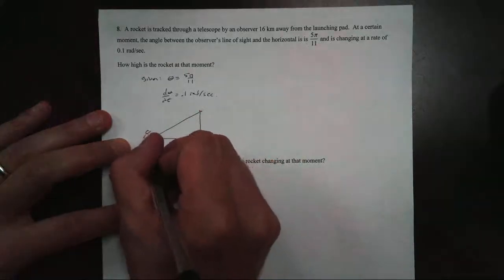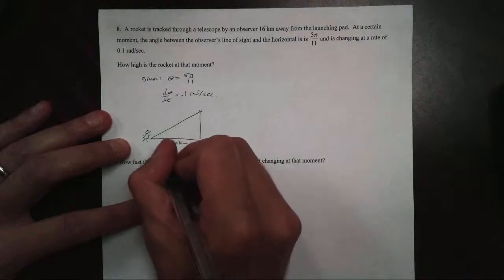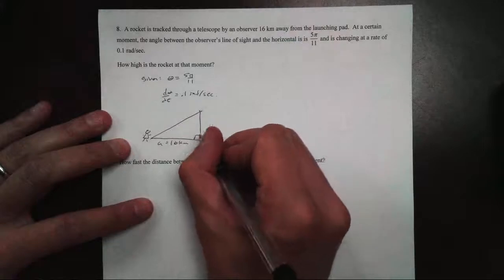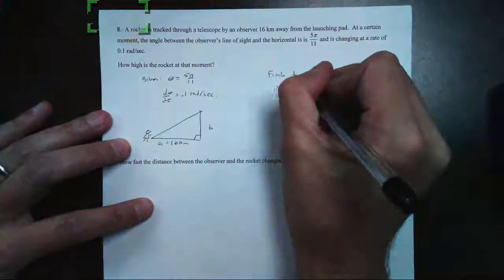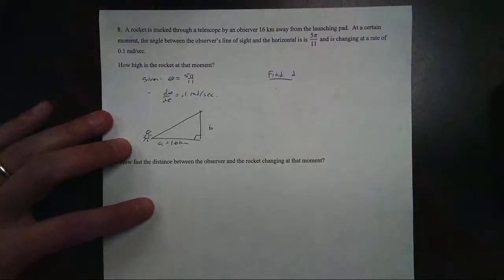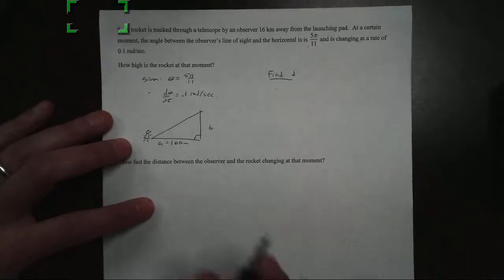So I draw my picture here. We have the observer. There she is. She observes a rocket from 16 kilometers away, so we'll call that A. We're looking to find the length B. Now notice, I write out my given and what I'm trying to find. We're always trying to write out what we're given and what we're trying to find here. So make sure you do that, okay?